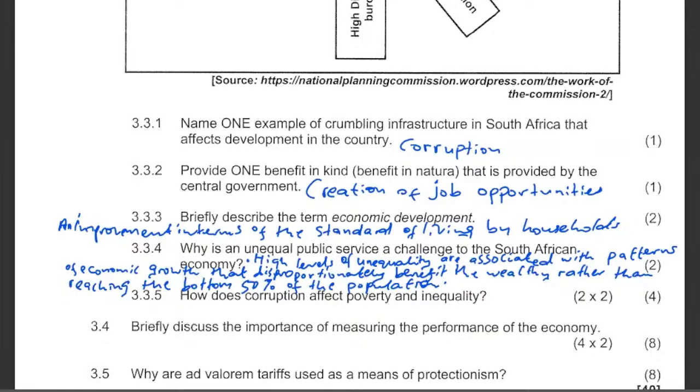Okay, right. So now let's check 3.5. How does corruption affect poverty and inequality? Corruption increases income inequality and poverty through lower economic growth. Also a biased tax system favoring the rich and well-connected, while poor people are being left out.